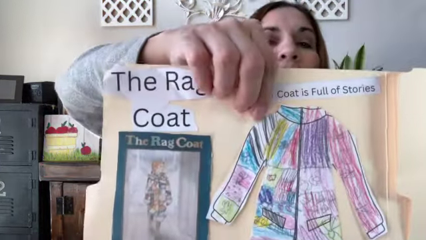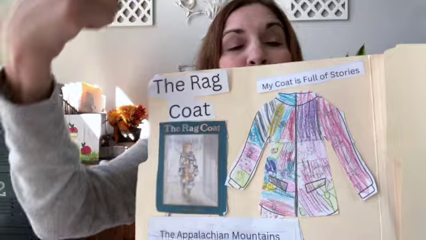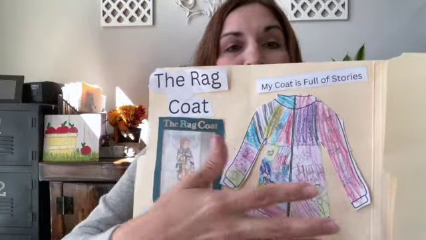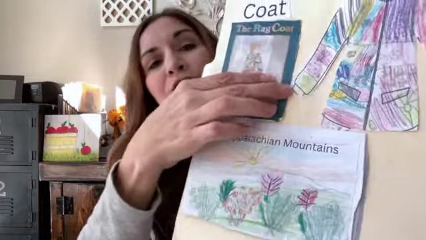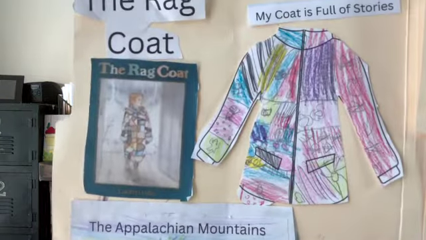Then she also went ahead and took this coat that I put on there and drew her own rag coat with her own stories on there. So she drew her pets on here. This was a little lizard that she had for a while. And then just different memories that she had that were a part of her own coat. We also talked about the Joseph's coat of many colors, which was mentioned in 5 in a Row.